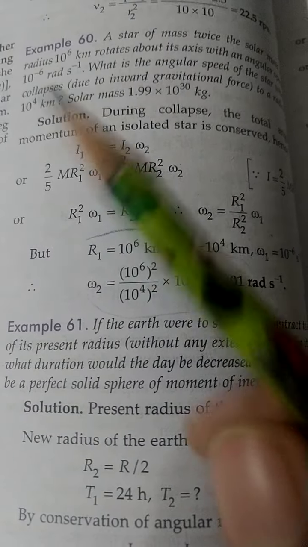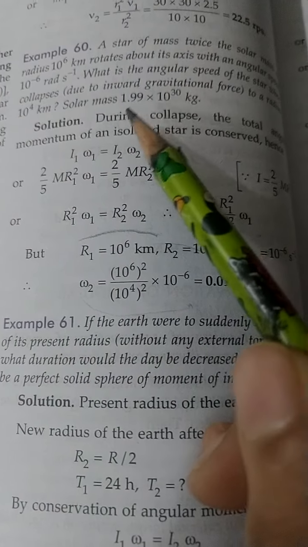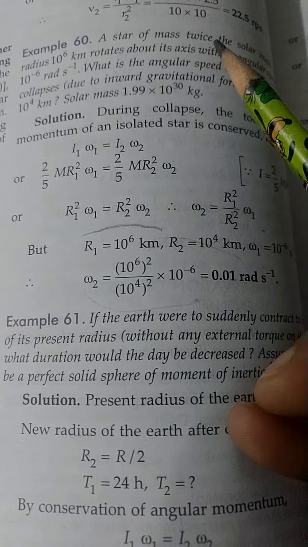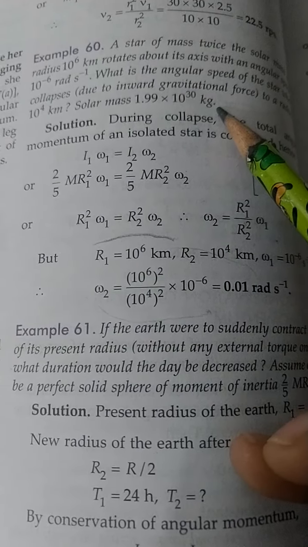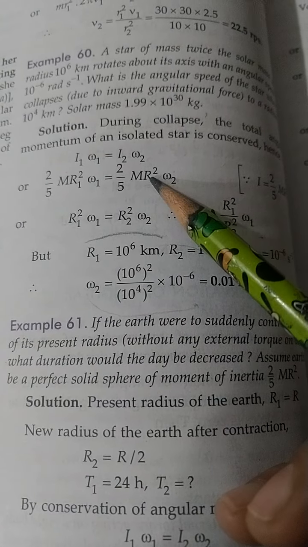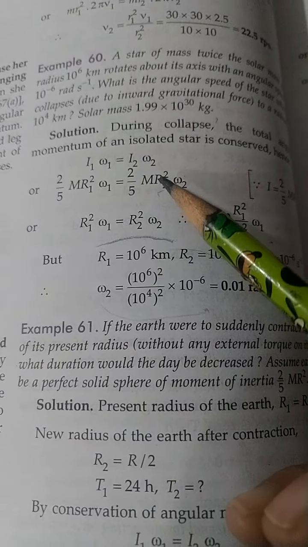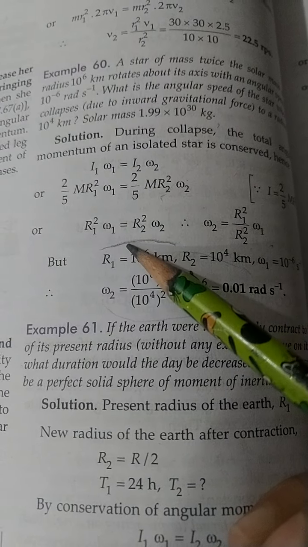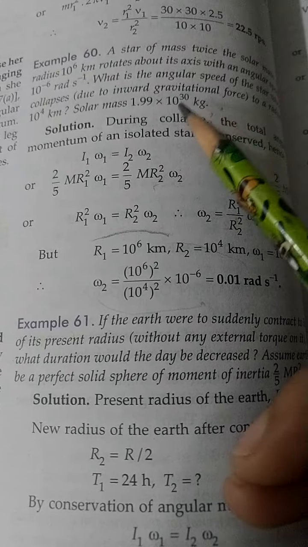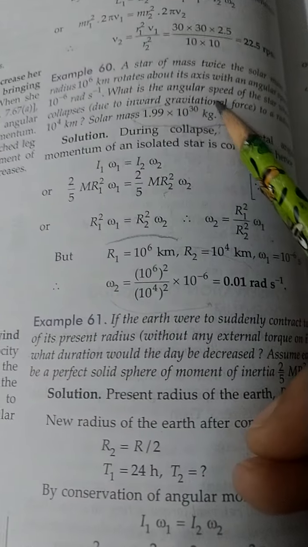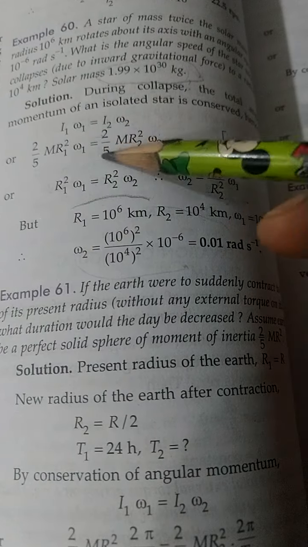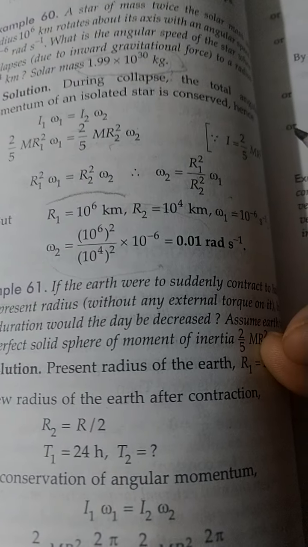Now there is a question why the solar mass is provided and why we are not using it. We will not use it because in this the same star is being reduced to a smaller size because of the inward gravitational force, so there is no use of mass. Suppose they ask a different question with this same respect and two different bodies are given, then you have to take the mass into consideration. Here there is no requirement of mass because mass will remain as it is, so it will cancel out.